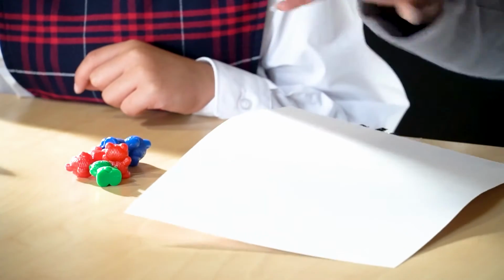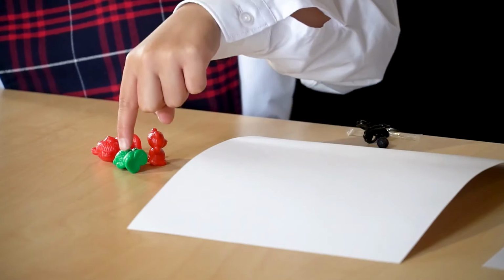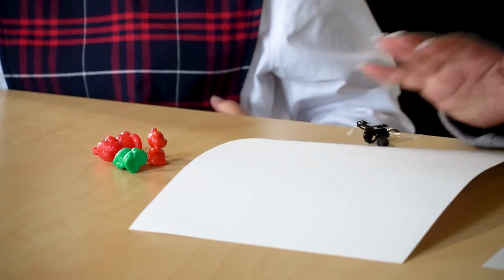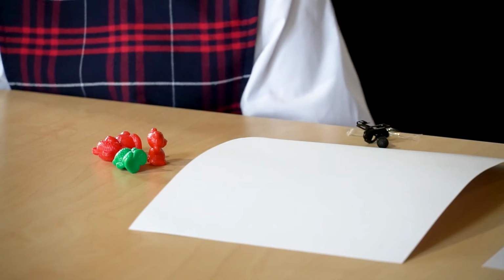Now I'm actually going to cover up this first part, and Misha's now going to count on. So she knows that there's 10 here, and she's going to keep that in her head, and then you're going to count on. 10, 11, 12, 13. So how many altogether now? 13. Wonderful, good girl.